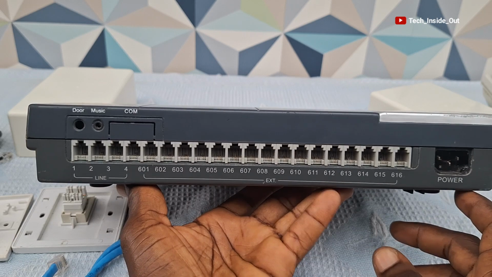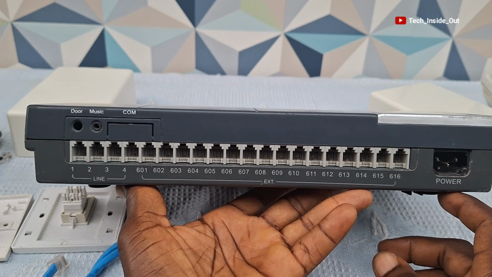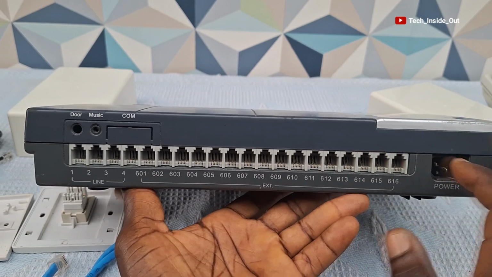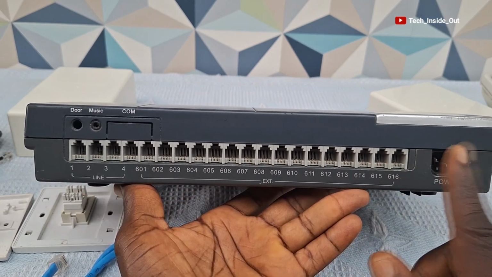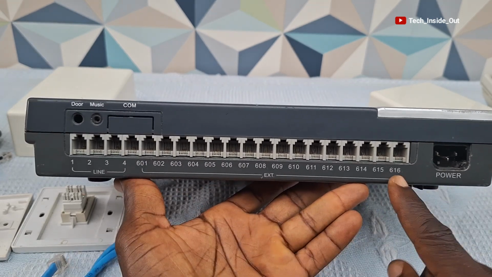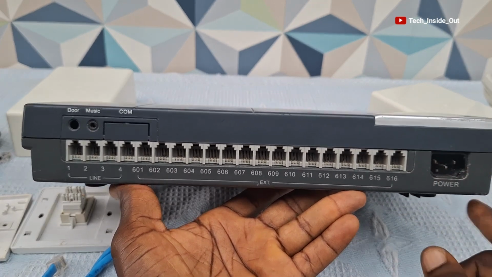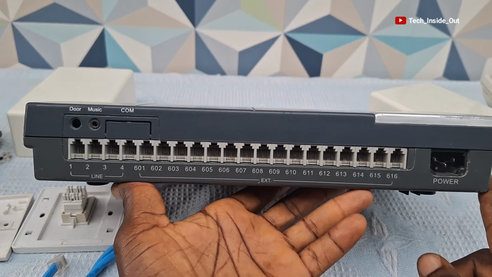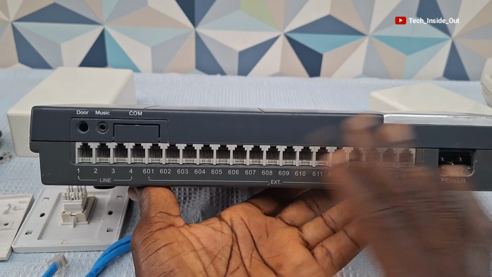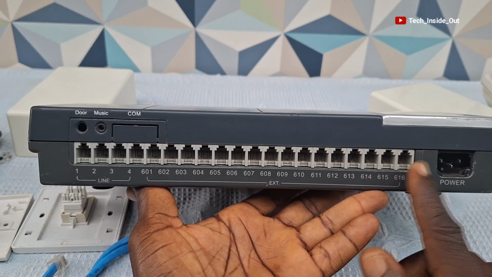And then again, many have been asking us whether the PABX can be used without any programming. Yes. For example, as you can see on this particular PBX that I'm holding, this is a 16 extension PBX, because we have from 601 up to 616. That means the maximum number of extensions or telephone handsets that can be used concurrently will be 16. And you cannot go beyond the 16 extensions connected to this kind of PABX system.